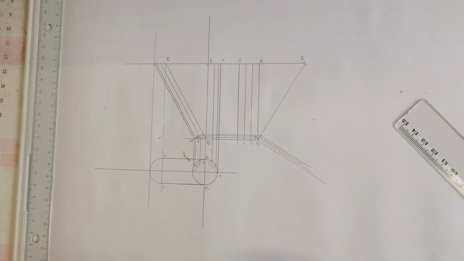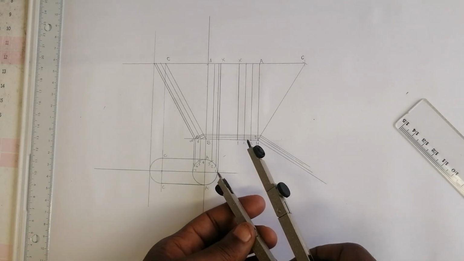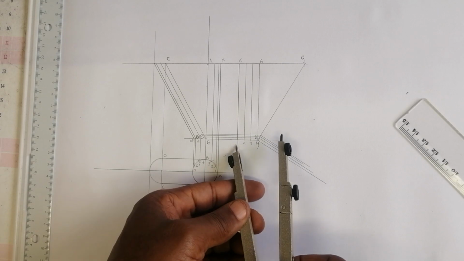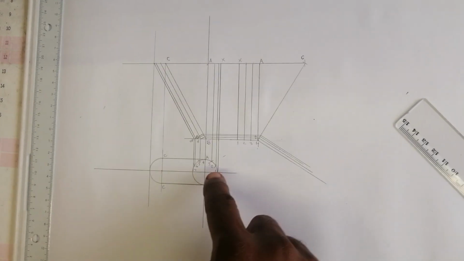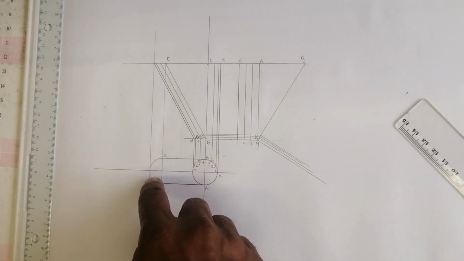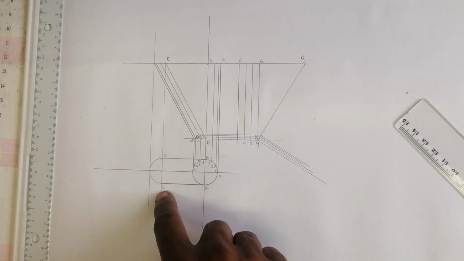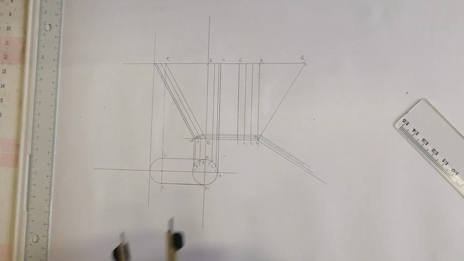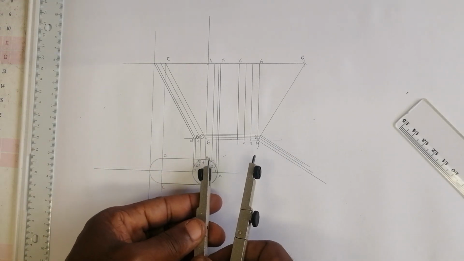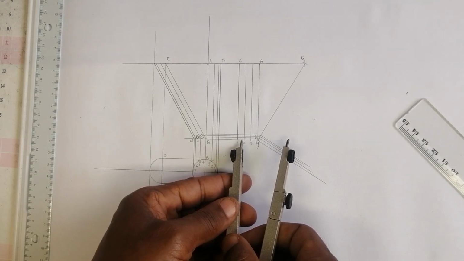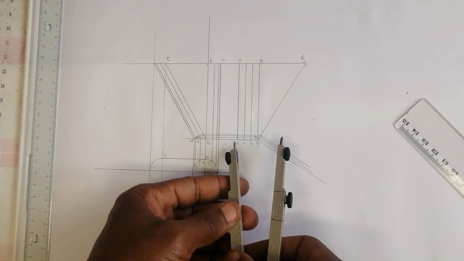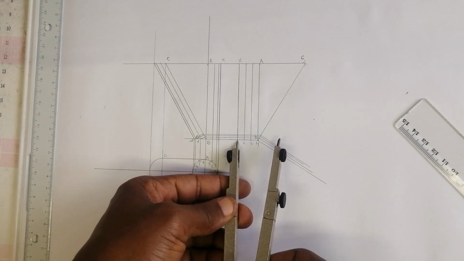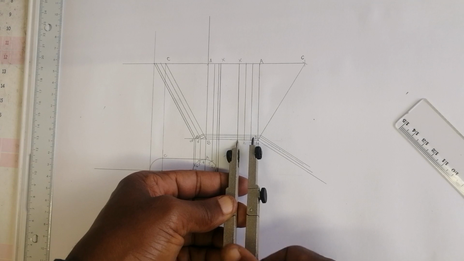So what I'll do now, I have to take this. Remember, this distance here is the same as here. We want to draw from C to C. From T to C is a semicircle, so we subdivide with these dimensions here. Remember this dimension, I took it from here, so I just want to take it here, it's easier.